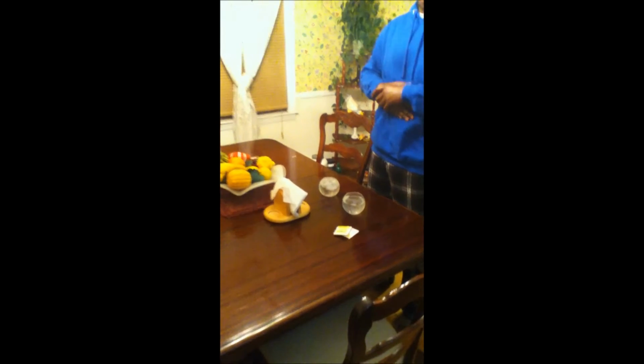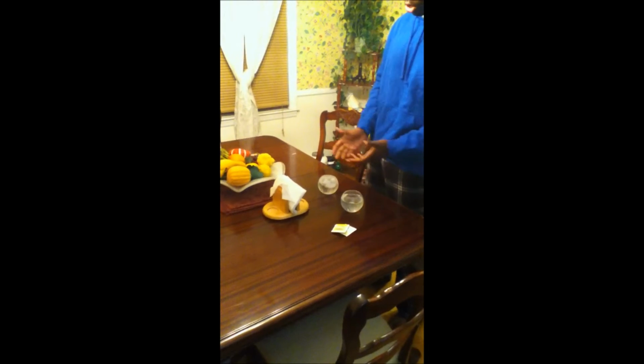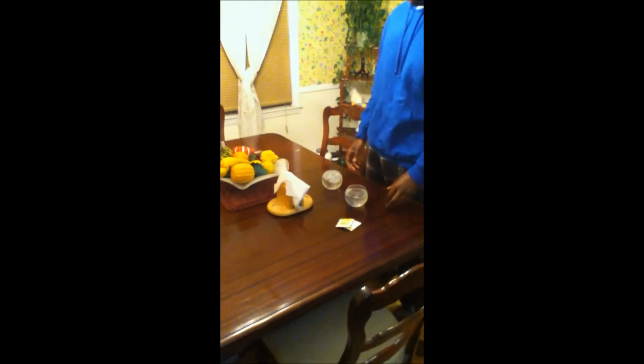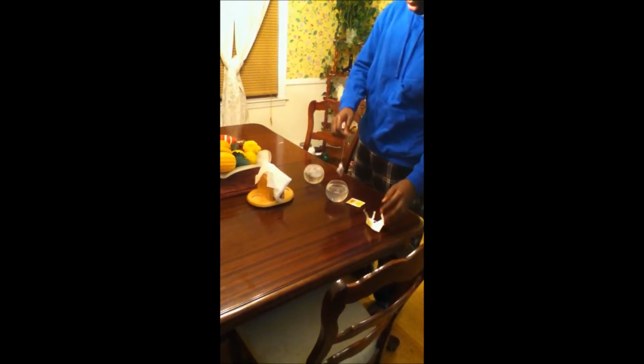Okay, this is part 3 of our chemistry project. Here we have hot water and cold water with 2 tea bags. I'm going to place a tea bag in each cup of water. We're going to see what happens.